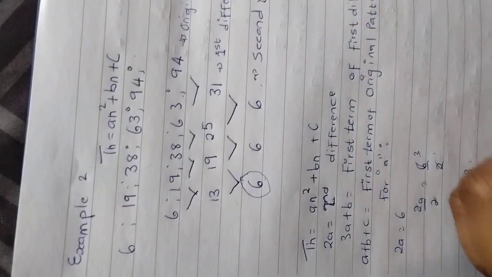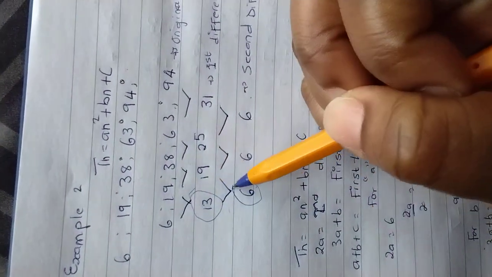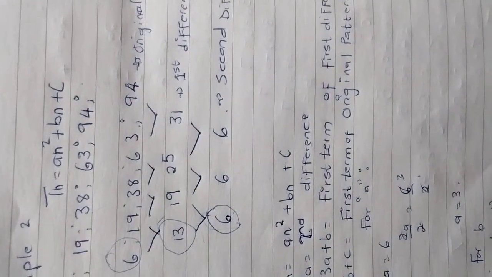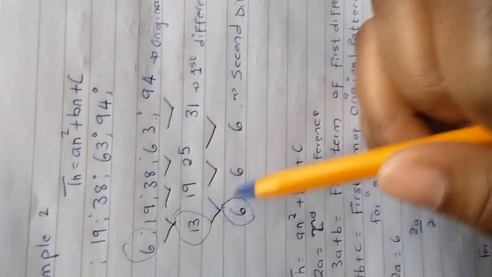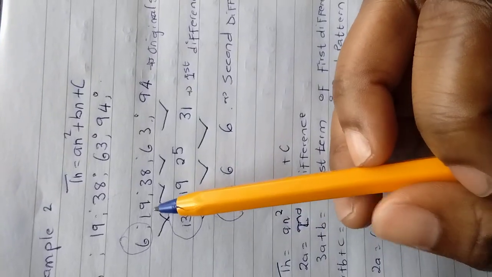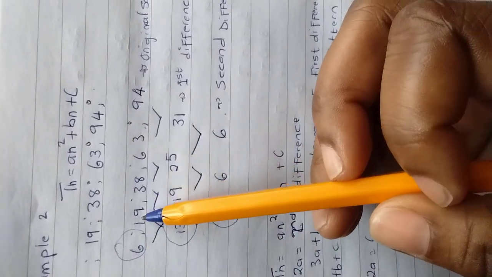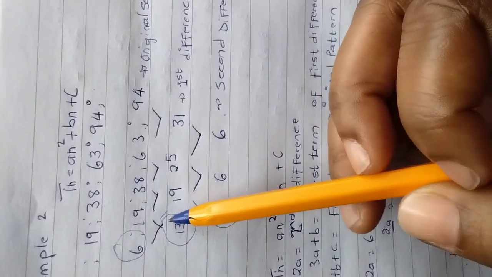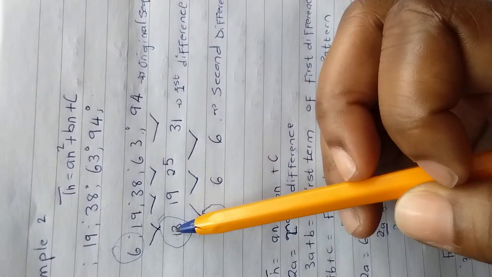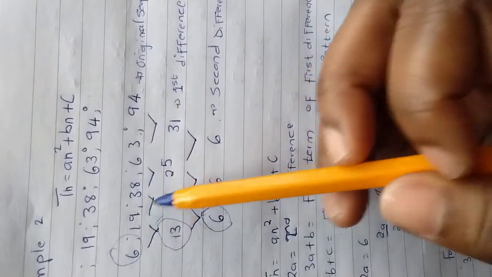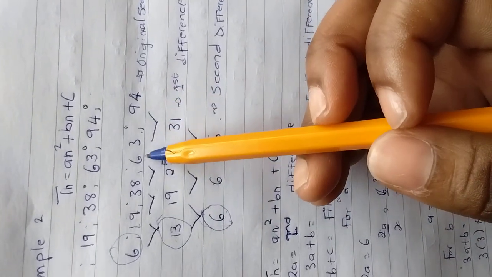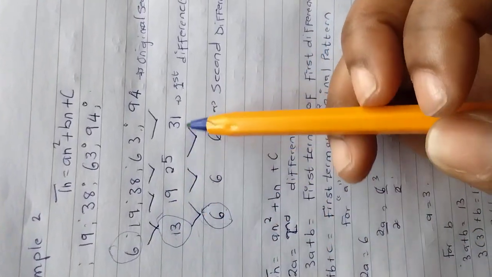Okay, so we are going to work with these numbers right here, right? So our sequence is this one. If they tell you the sequence is a quadratic sequence, firstly, what you gotta do is find your first difference. Which we obtain by taking t2 minus t1, t3 minus t2, like this: 19 minus 6 gives 13, then 38 minus 19 gives 19, then 63 minus 38 gives 25, and 94 minus 63 gives 31. So that's how we got our first difference.